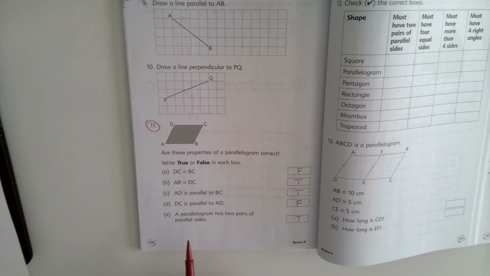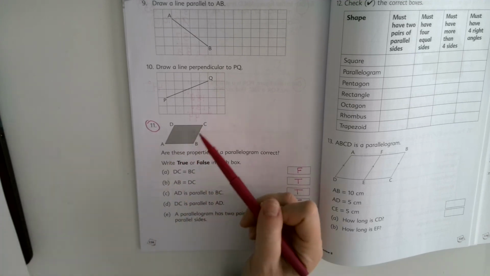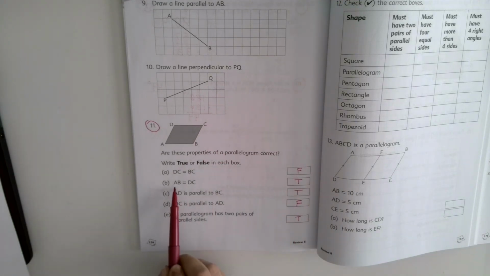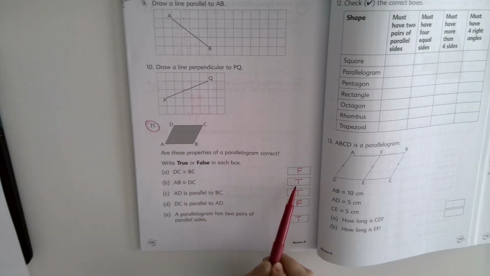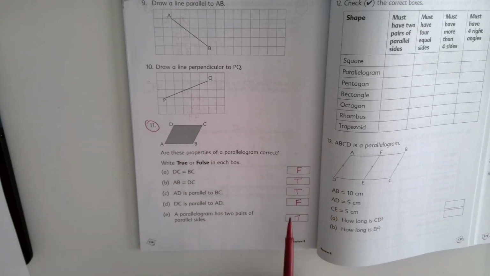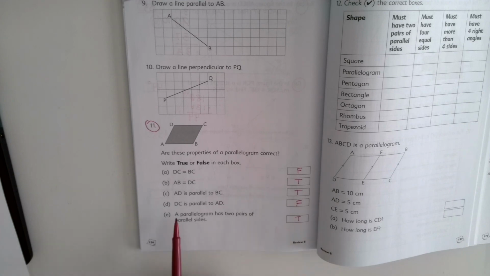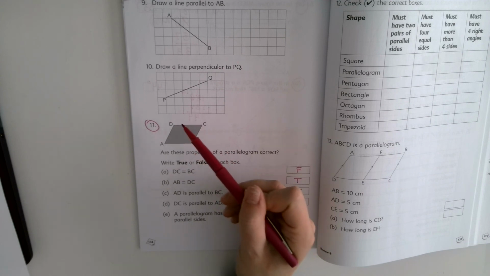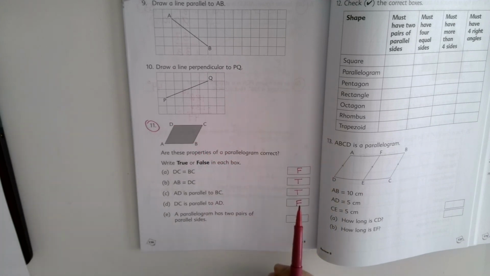So when I start looking at these statements, does DC, which is this line, equal BC? No, that's false. Those two are not equal. Does AB equal DC? Yes, that's true. Opposite sides are equal. Is AD parallel to BC? Yes, that is true. Is DC parallel to AD? No, those two lines are not parallel. They intersect at a corner, which means they're not parallel. Does this parallelogram have two pairs of parallel sides? Yes, that's always going to be true for a parallelogram.